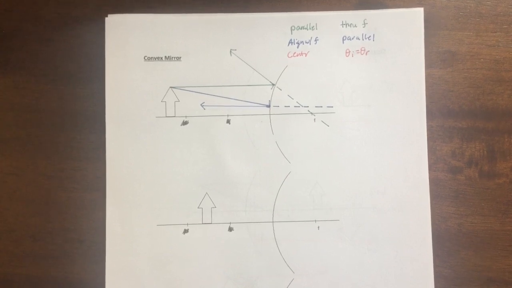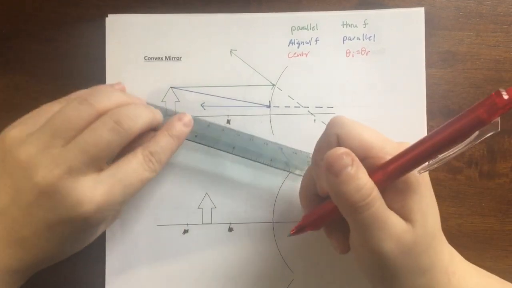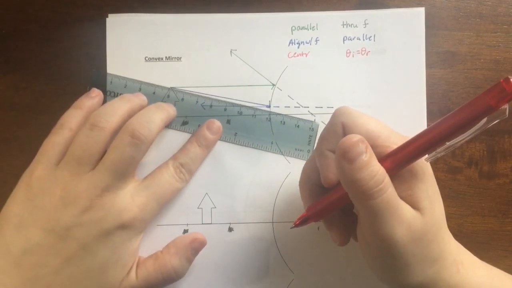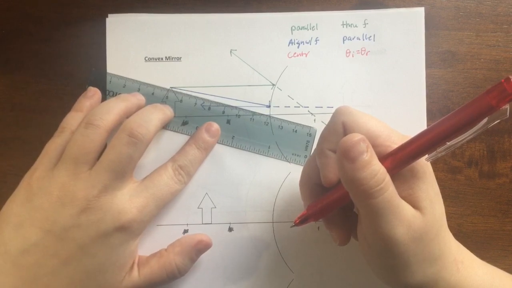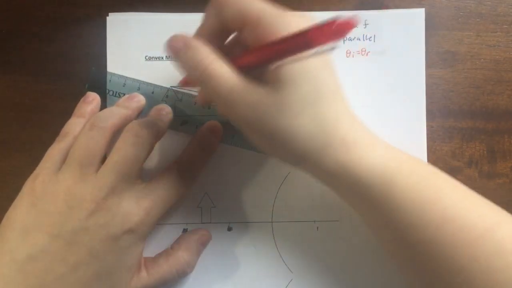Now we have our last ray. This one's going to go through the center and emerge with an equal angle. This one can be hard to draw. I'm pretty particular about this, and even I'm not going to use a protractor to get this angle. So there's a reason that you do this one last.